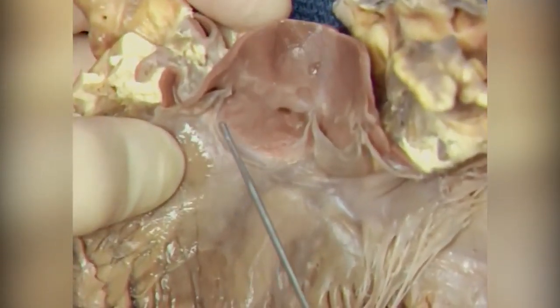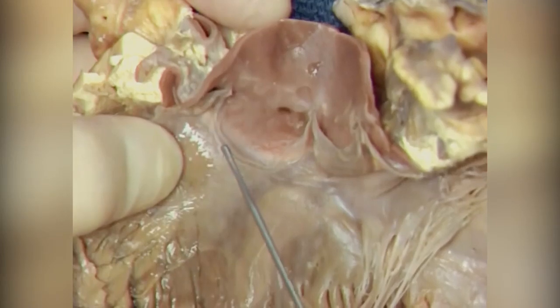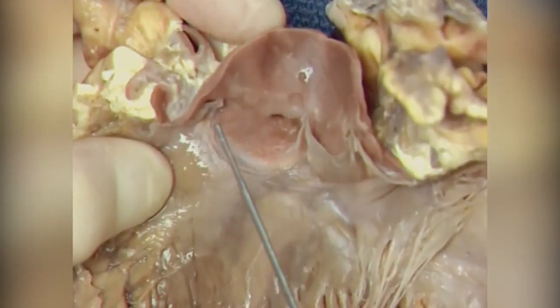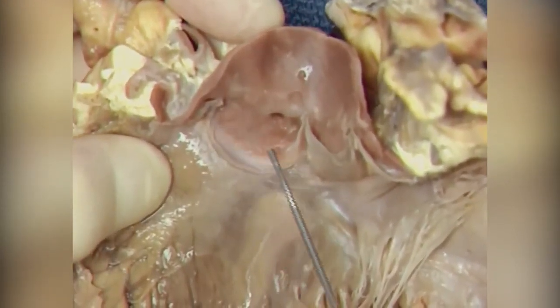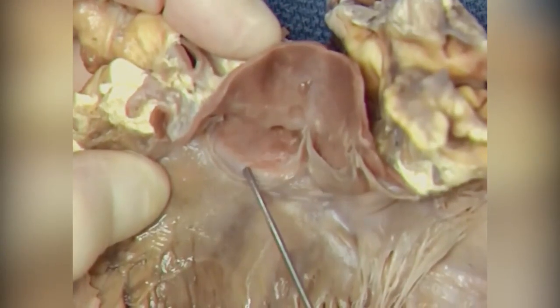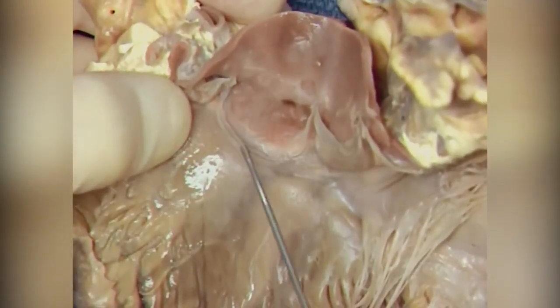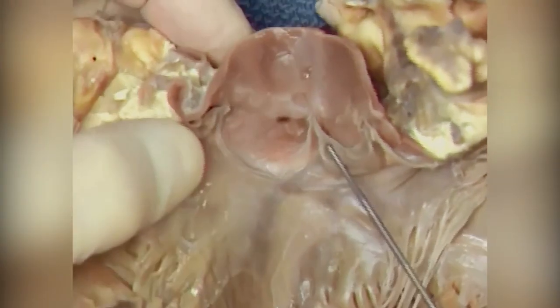And now beautifully you see how this semilunar hinge line, attached here to the musculature of the ventricular wall, has incorporated a small crescent of ventricular myocardium at the base of the right coronary aortic sinus.